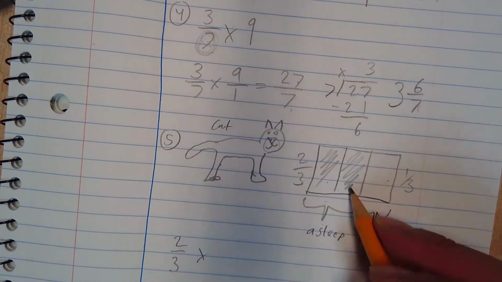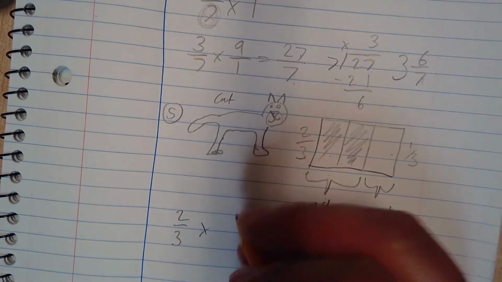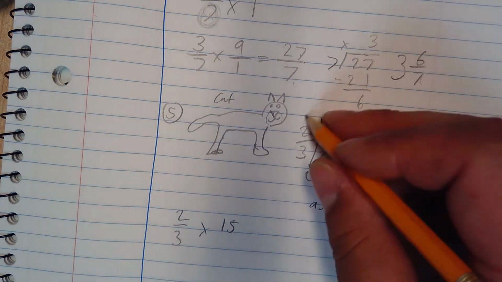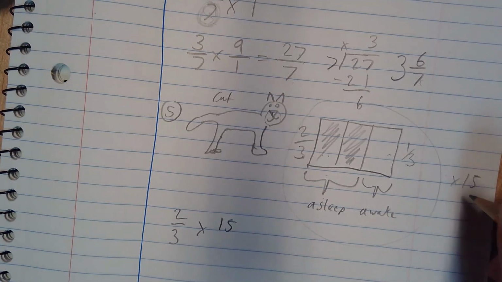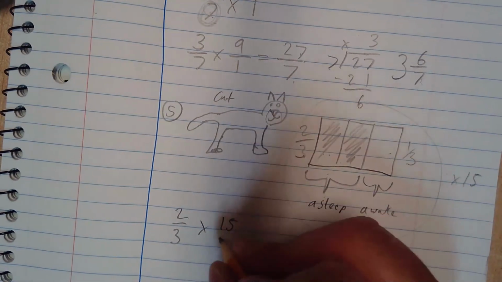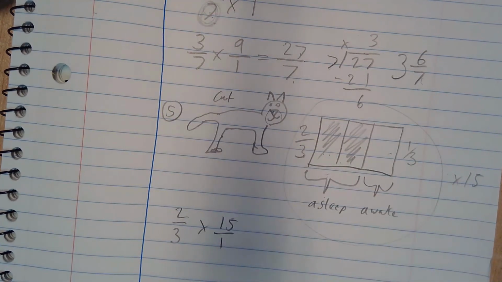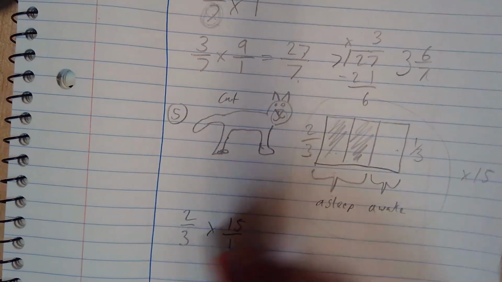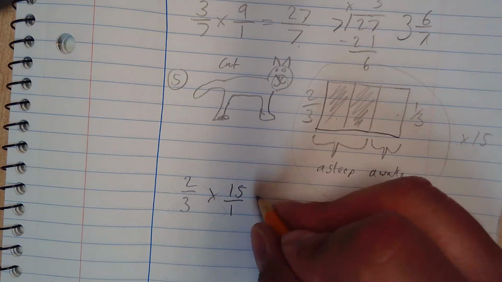I'm not going to draw that 15 times, guys. I mean, you can do that if you want, right? 2/3 times 15, right? I'll do this as a compromise. Draw this 15 times. Yay! Okay. Change that whole number to a fraction by putting 1 under it. Later on, there's a different method I can show you to simplify before you multiply, but that's more on that later. I just want you to understand the idea.